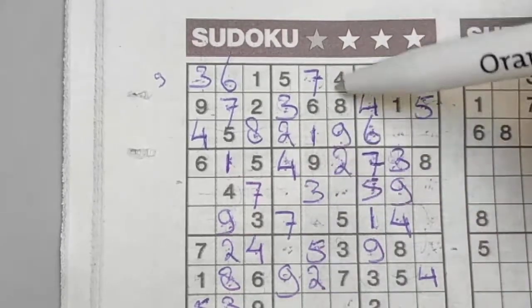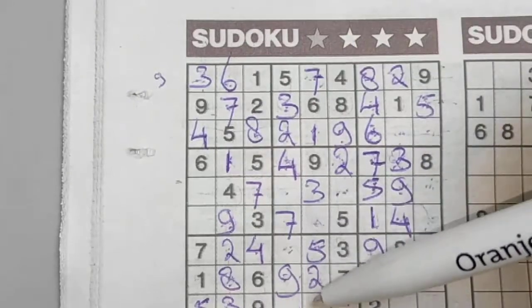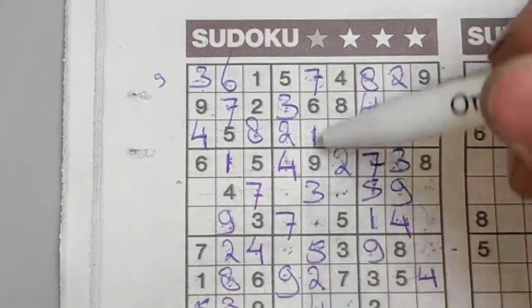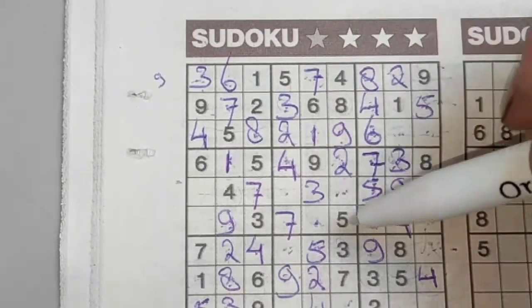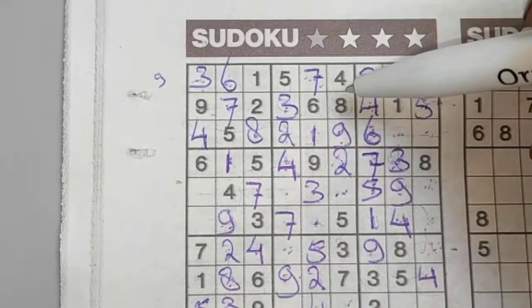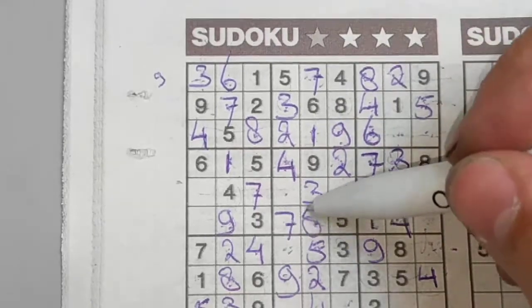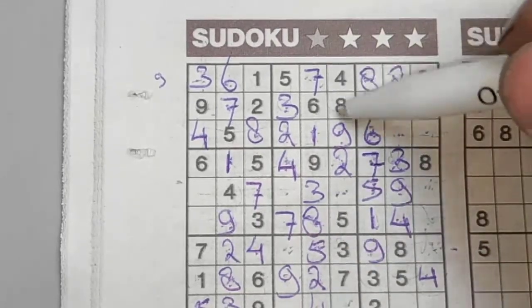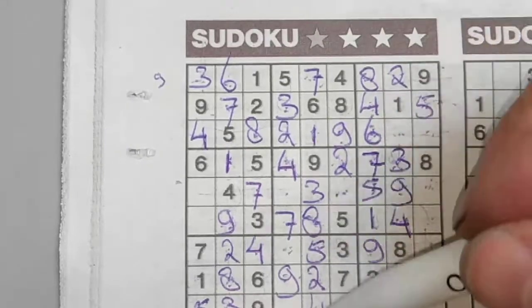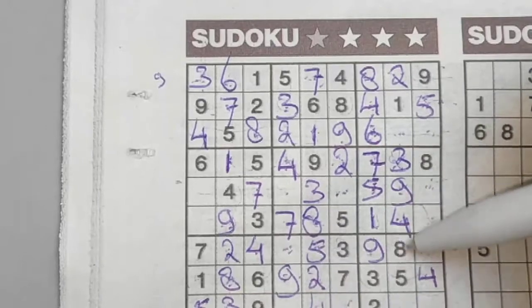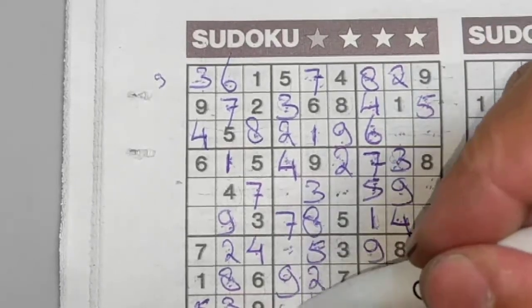4 in this column, 4 in that column, so the middle column. The only place for the 4 should be here. One number left in this middle column, the number 8 is missing. Yes, 8 in this column, 8 in the middle column, so the column next. The only two places for the 8 here or there, but I see here an 8. No 8 there. 8 should be here.